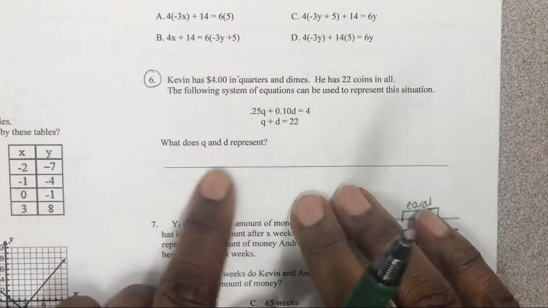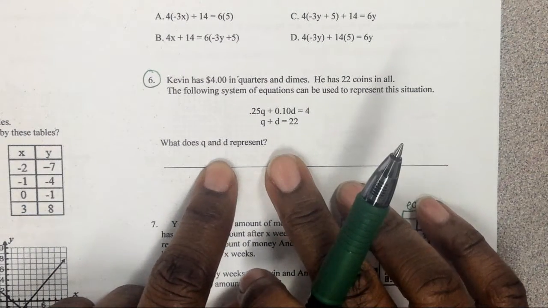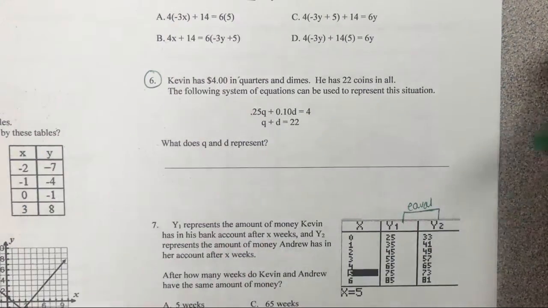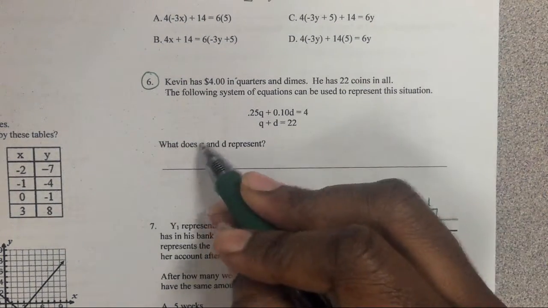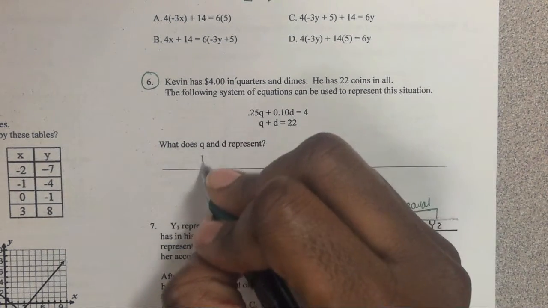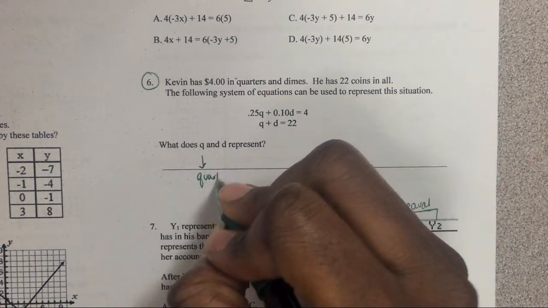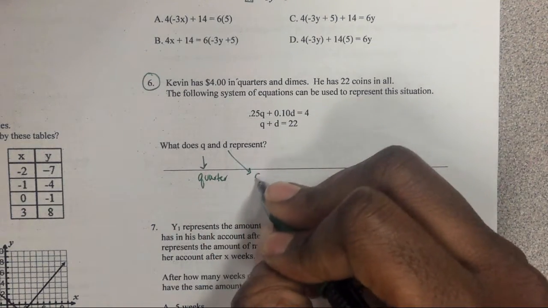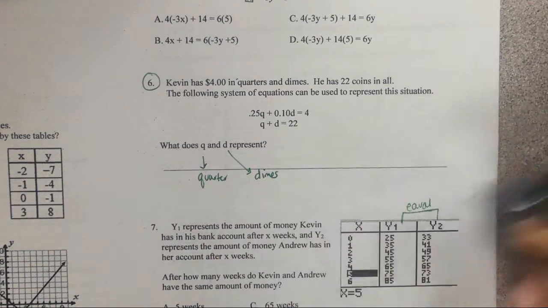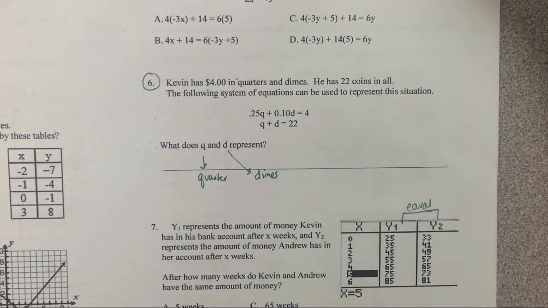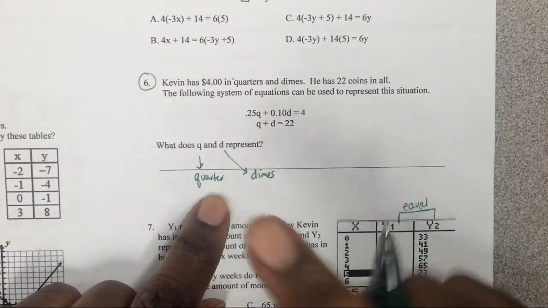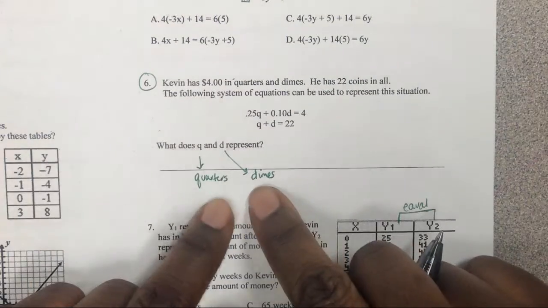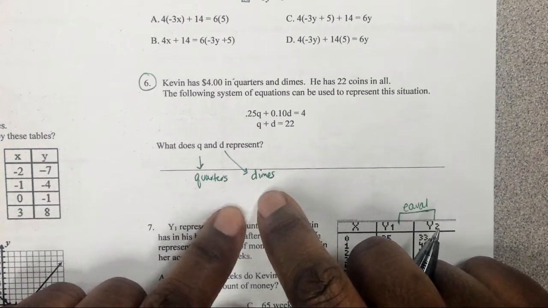So there's been a big problem here because people, do you have any ideas? Q's are quarters and D are dimes. Q is quarter, D is dimes. Of course, Q stands for quarters, and D represents dimes. However, the multiple choice will trick you on this one. What does it tell you about the quarters and what does it tell you about the dimes? You have to be careful.